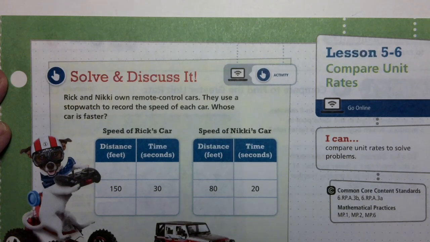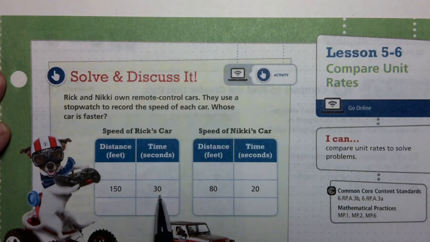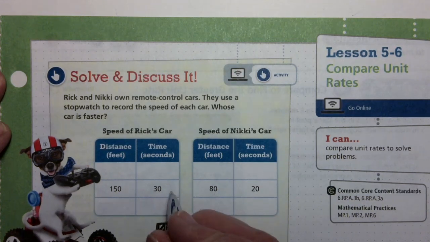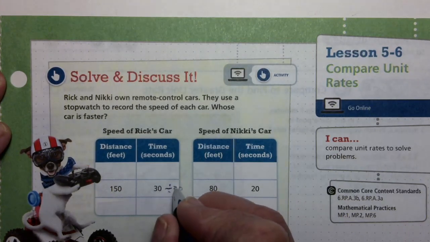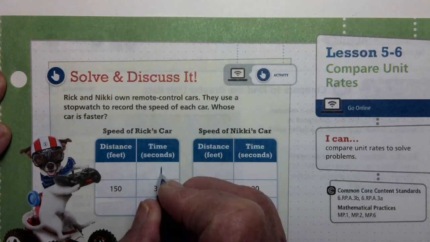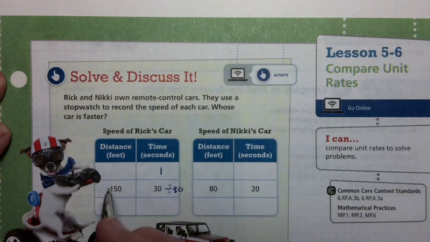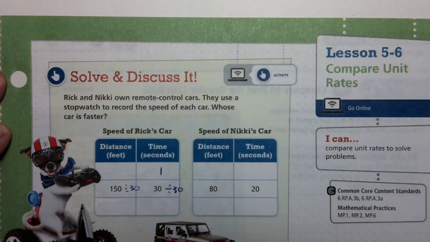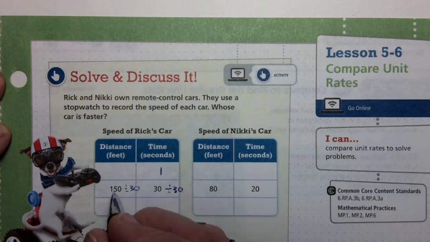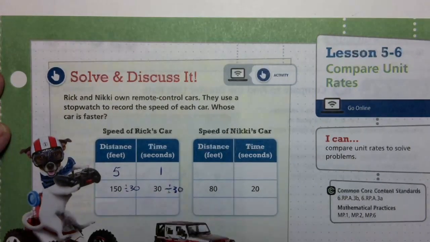So we need to find a unit rate for both of these, which means that we need to turn this 30 seconds into 1 second. Well, if we divided 30 by 30, it would give us 1. But if we divide this number by 30, we have to divide this number by 30 also. And 150 divided by 30 is what? 5. 5 feet.